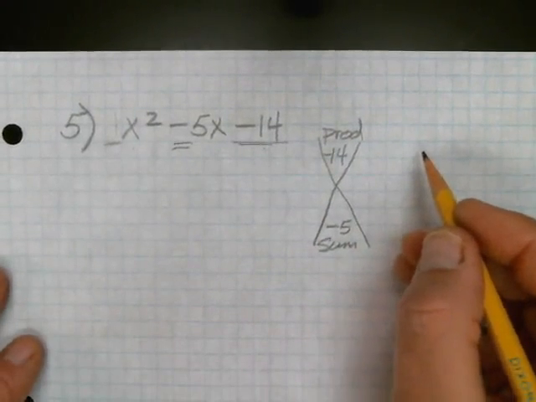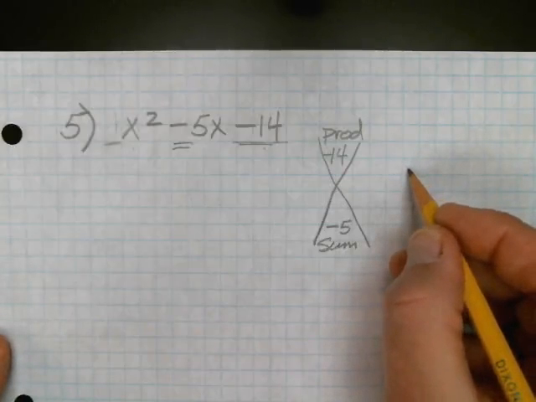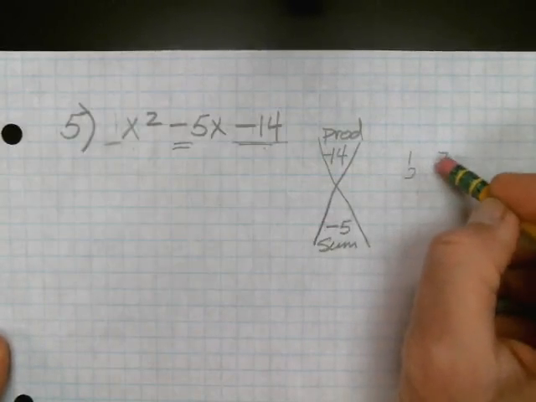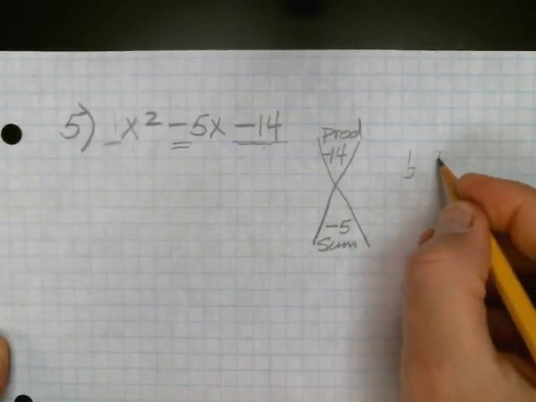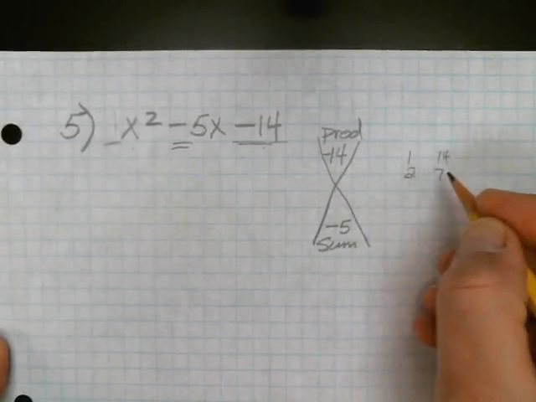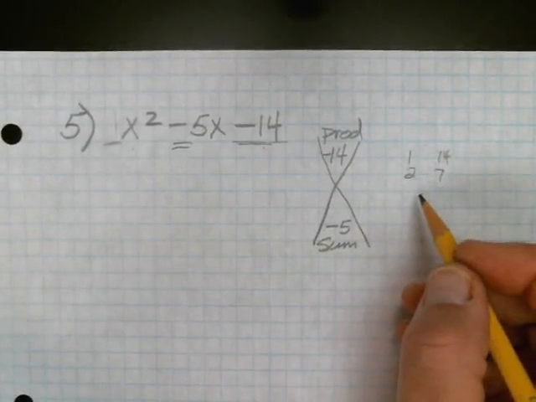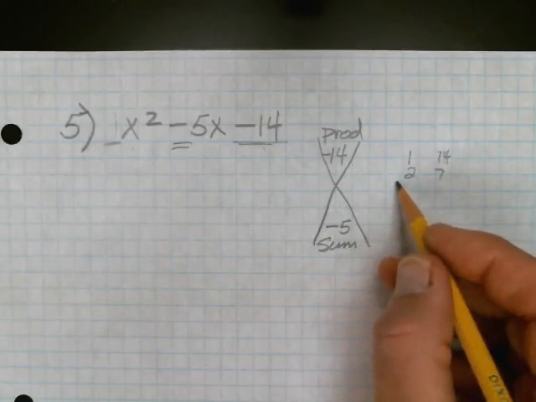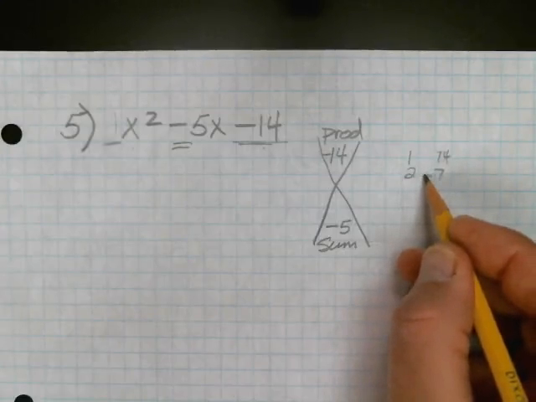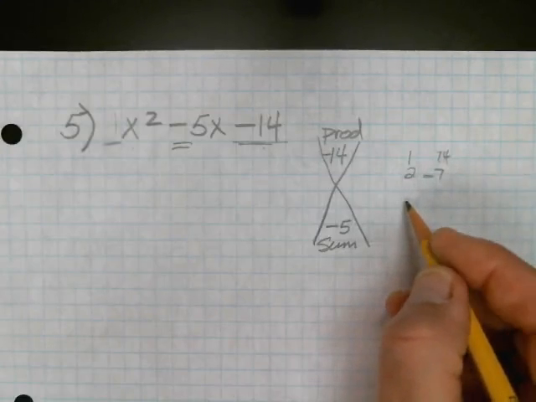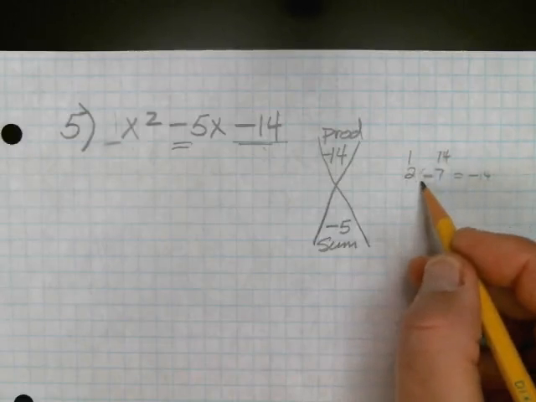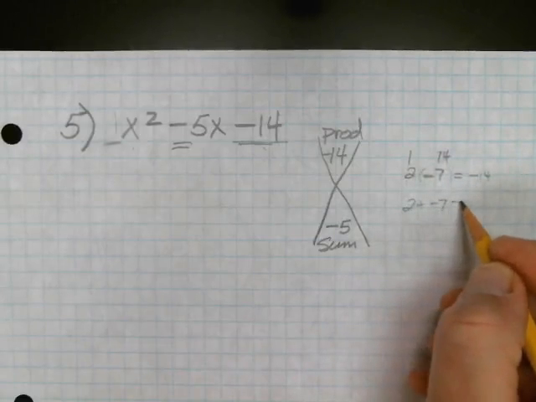So I could say, okay, well, I could have 1 and 7, 1 and 14. I could have 2 and 7. One of these is going to have to be negative, one is positive. Well, I got the 2 and 7. Could I make negative 5? Well, if this was a negative 7 here, 2 times negative 7 is equal to negative 14. But 2 plus negative 7 is equal to negative 5.